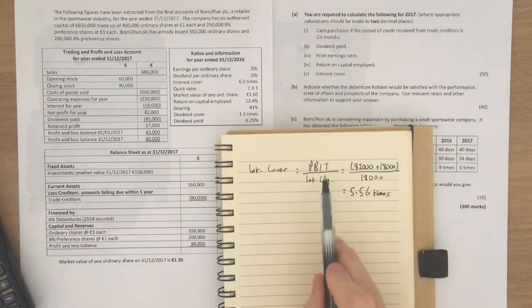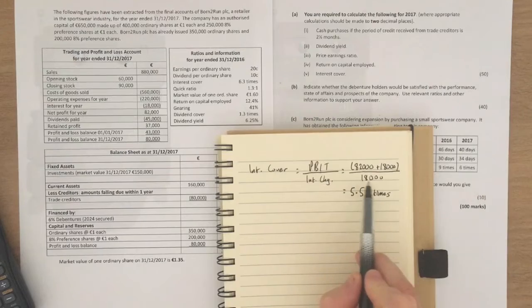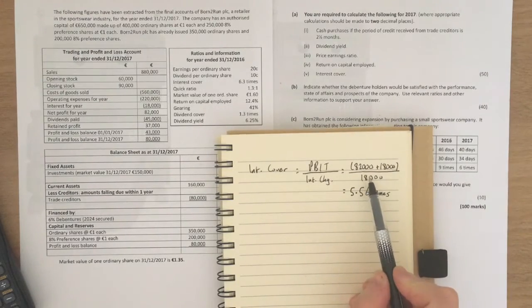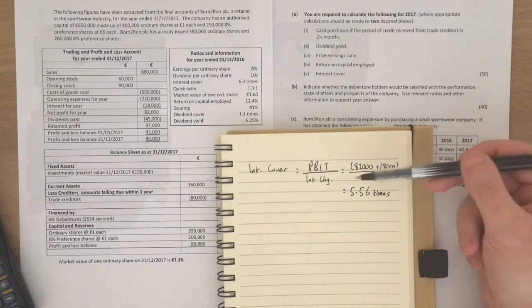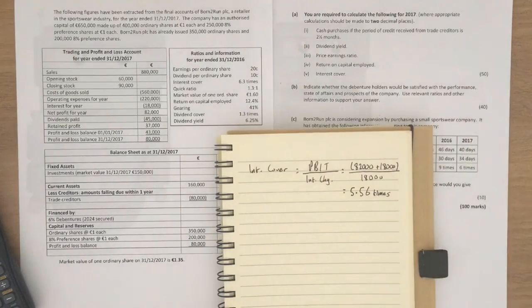So it's how many times does your profit before interest cover your interest? I suppose it's how much can your profits decrease and still have money left over to pay your interest. So that's the part A done.